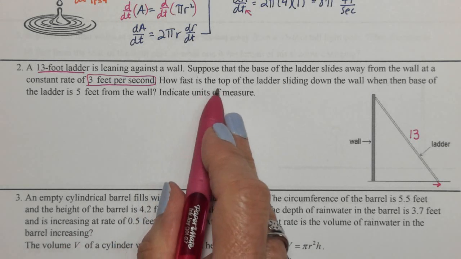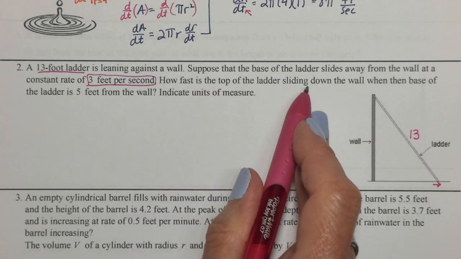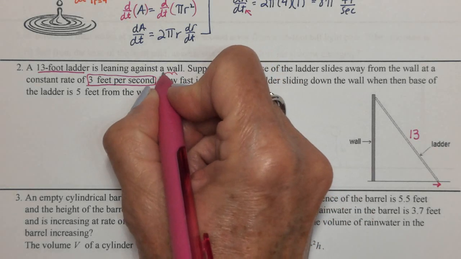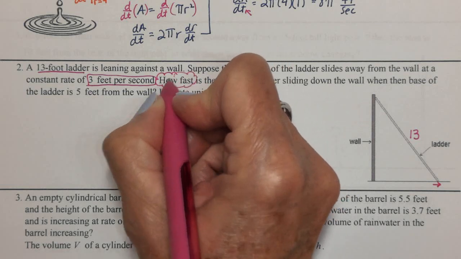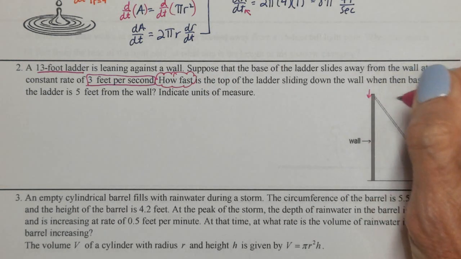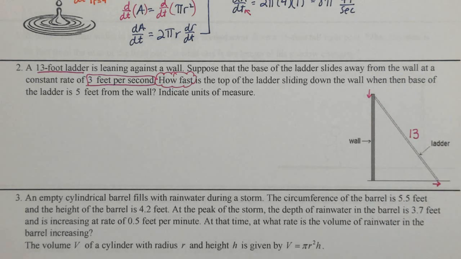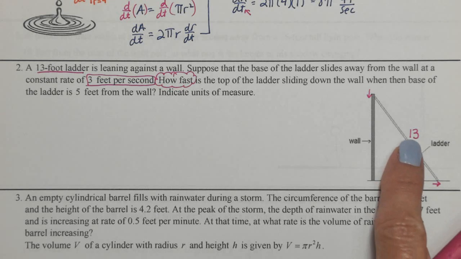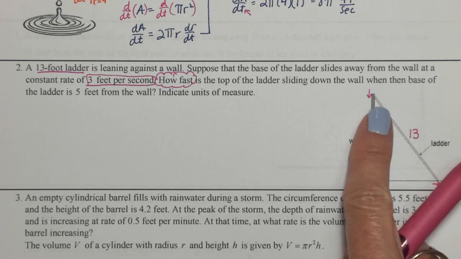How fast is the top of the ladder sliding down the wall? How fast? We're looking for a rate. How fast is the top of the ladder sliding down the wall when the base of the ladder is 5 feet from the wall? You're going to be tempted to put 5 right here. Don't do it, because that 5 is changing. True? The ladder is slipping.